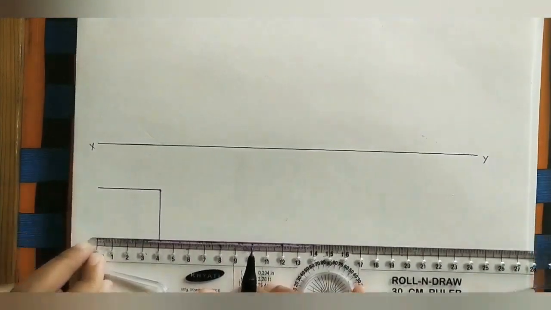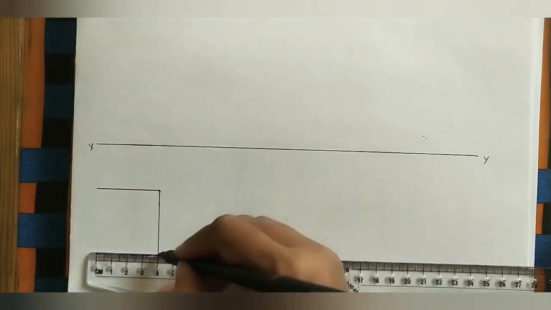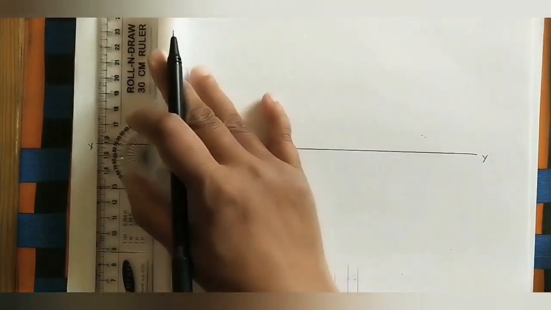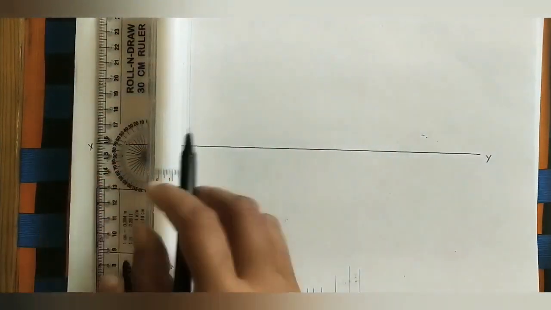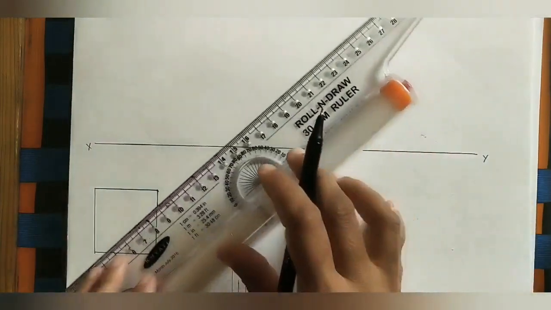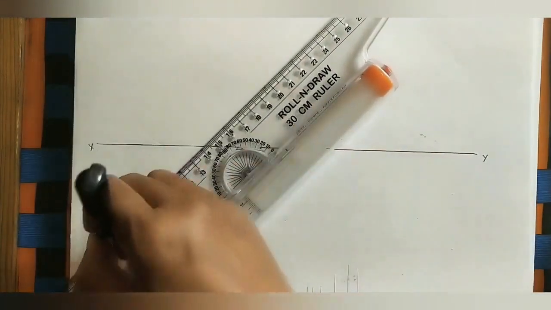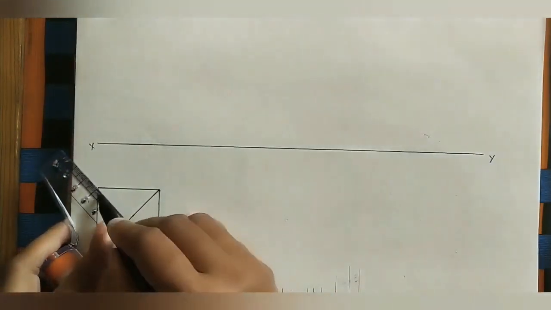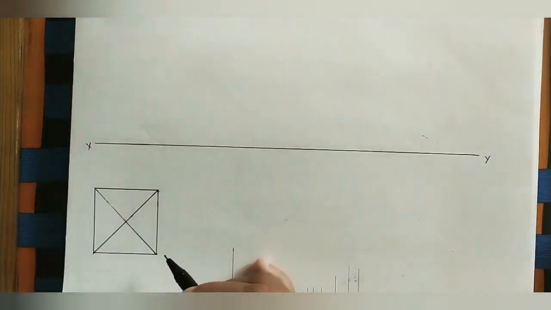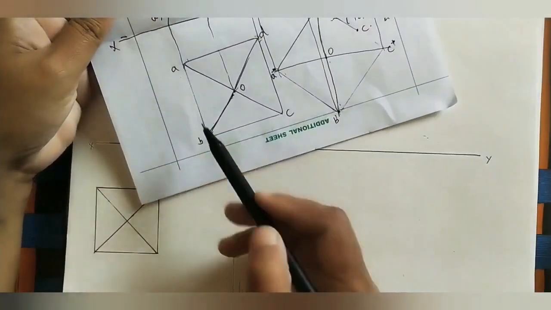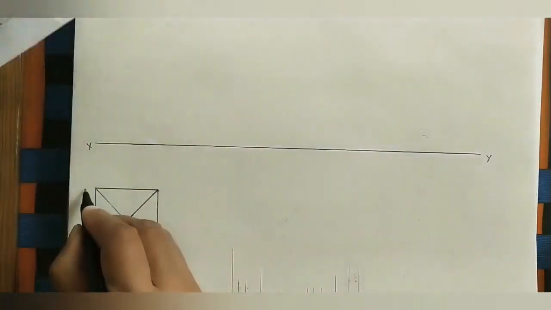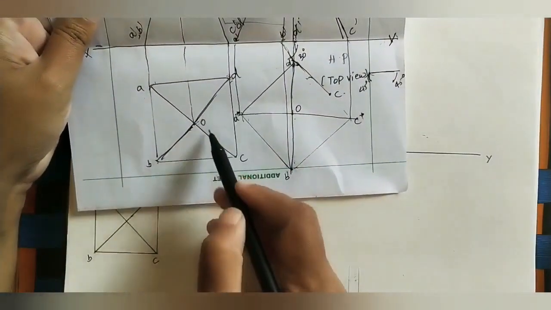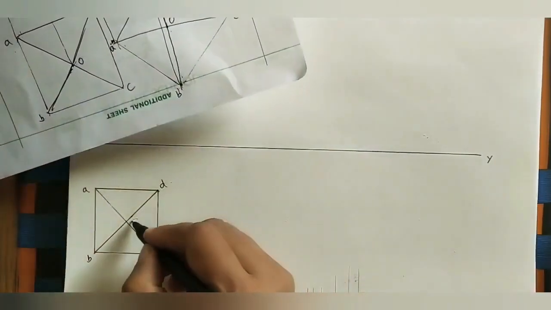Now take this as the reference. Here also draw a 4 centimeter line. Join these two ends. This is a square, and join opposite ends for getting the apex also. Give the names A, B, C, D for this. These are the slant edges, and O is the apex.